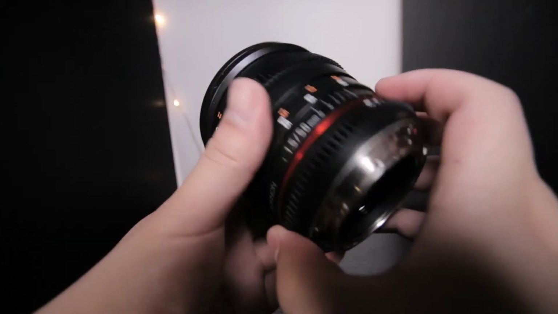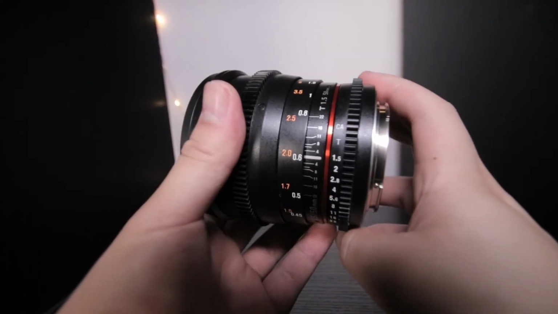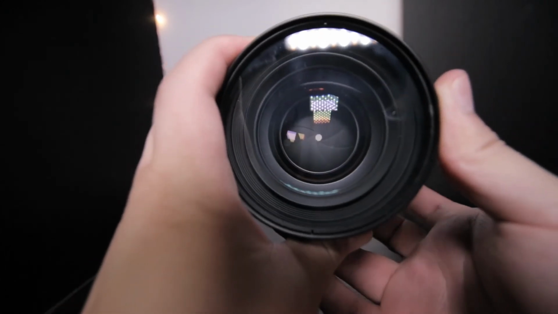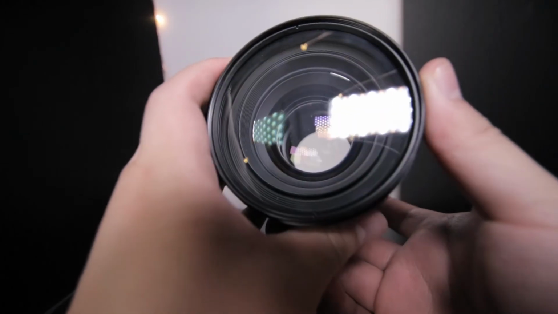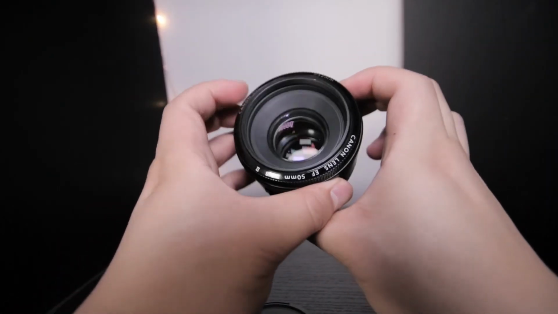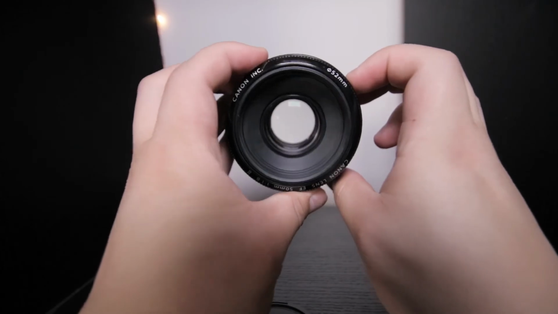This is the Rokinon 50mm f1.5. It is a cine lens, and I do love this lens because I love how wide it can get and how much bokeh I can get out of the lens. The Canon line also has a 50mm f1.8 that's pretty cheap, and it's called the Fantastic Plastic or the Nifty 50. And there you have it. That's my basic rundown of zooms versus primes.